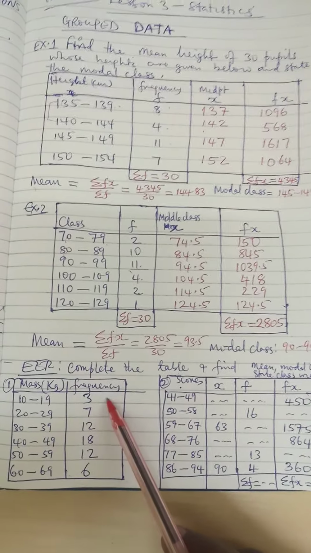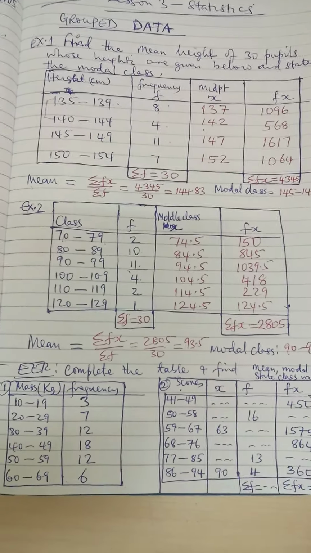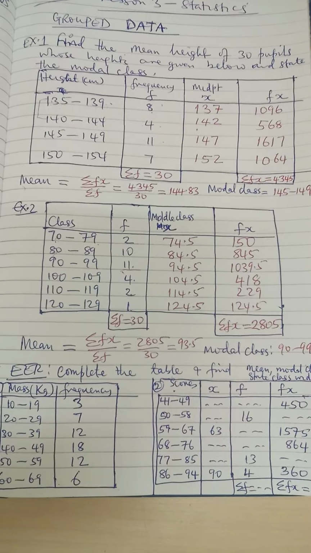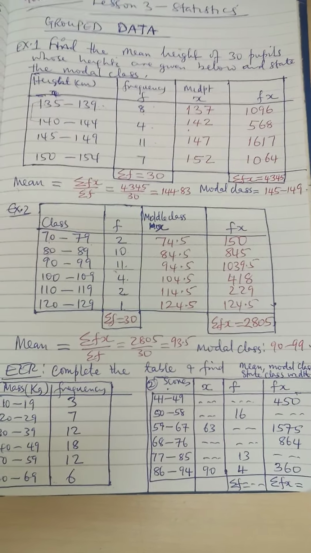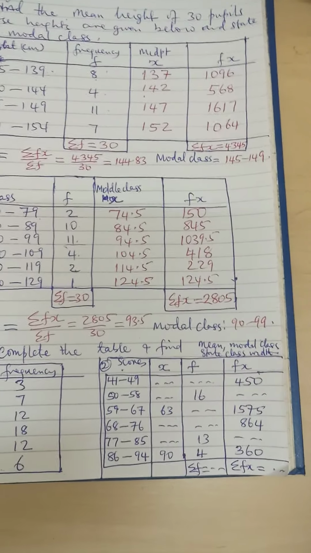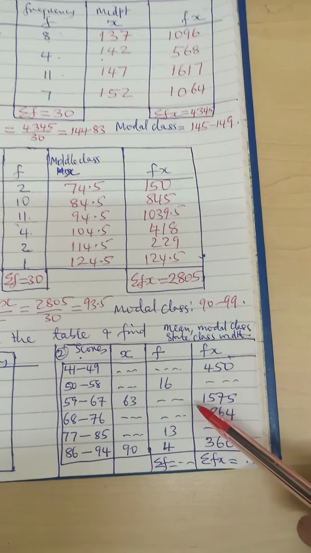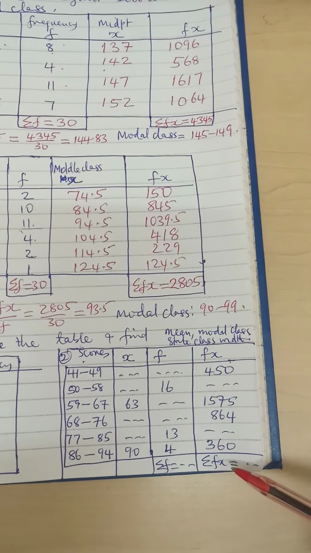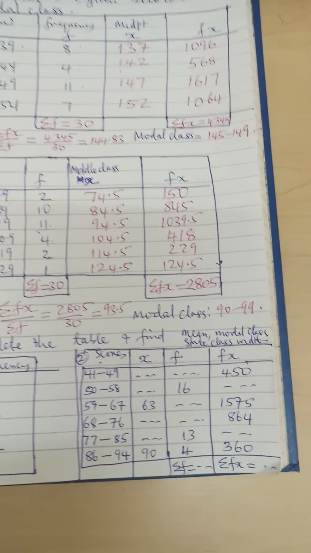For this table, number 1, you find the middle class, find the f of x, and use that information to calculate the mean and state the model class. For number 2, complete the table by filling the gaps and use the values you get eventually to find the mean and state the model class.